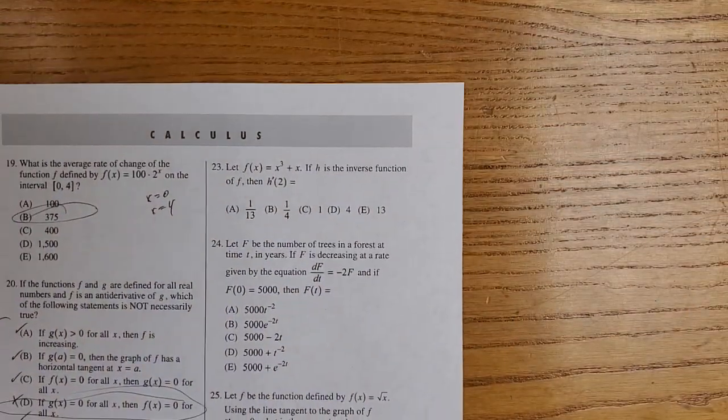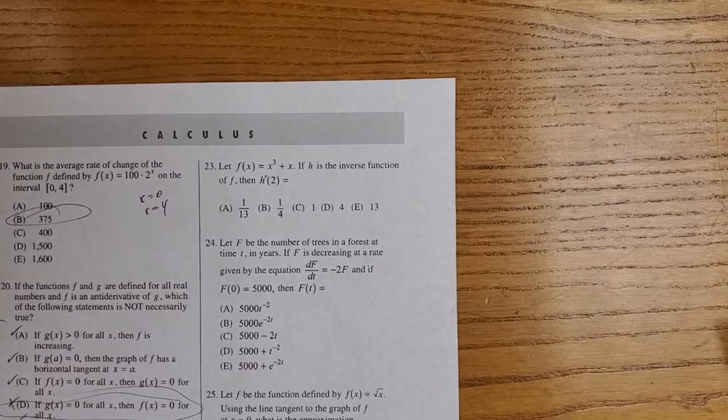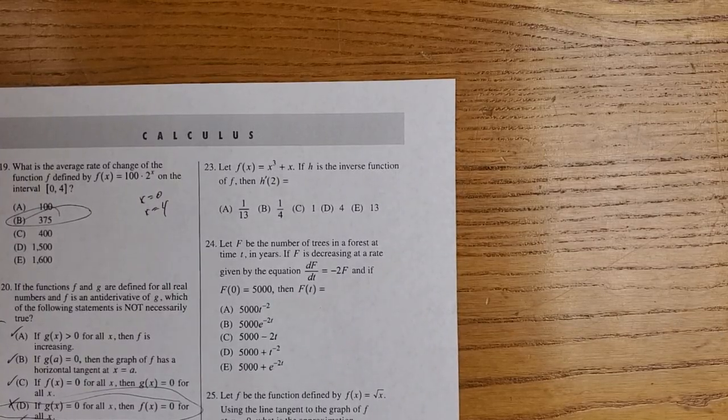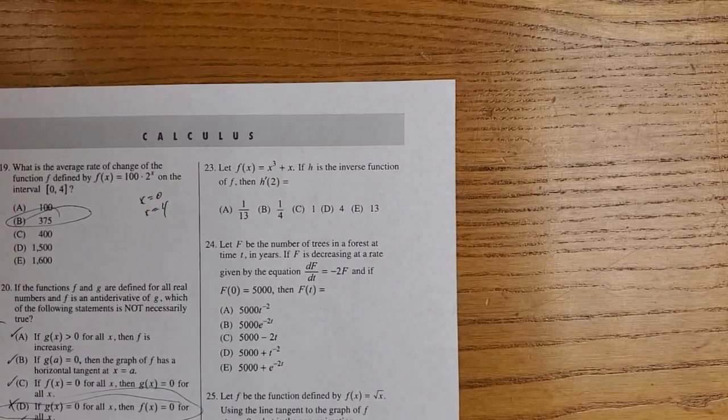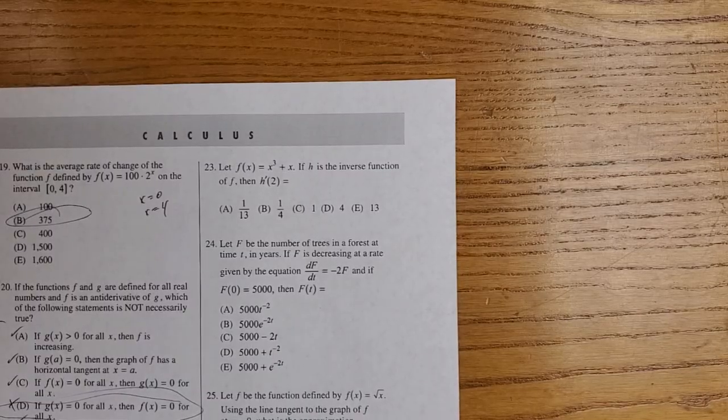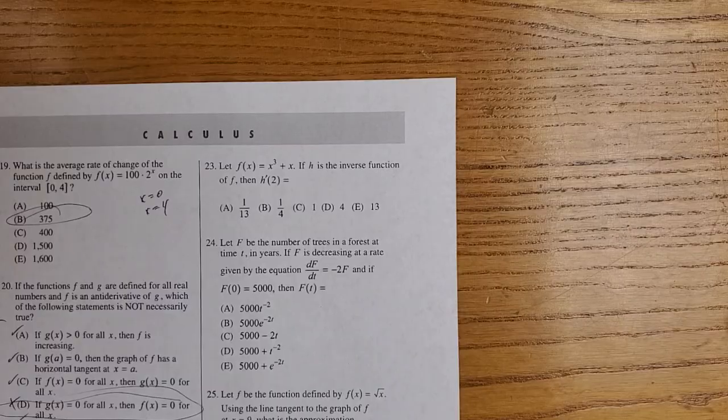Number 23. Let f of x, the function, equal x cubed plus x. If h is the inverse function, then the derivative of h at the x value of 2 equals what?